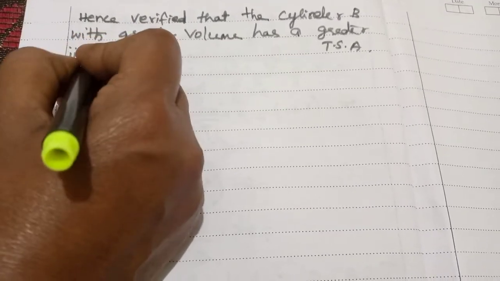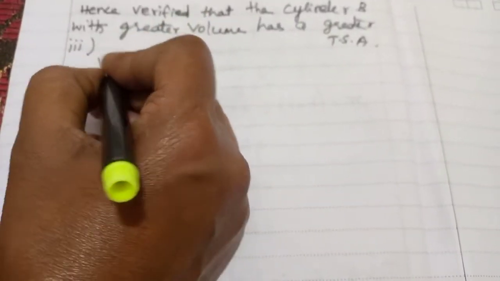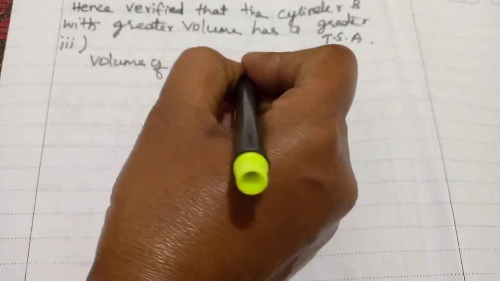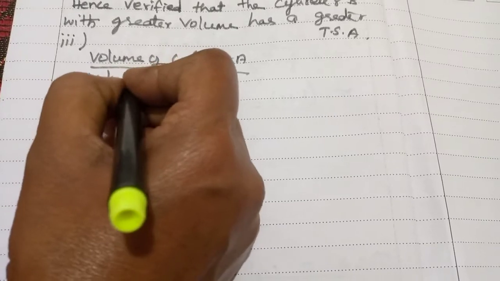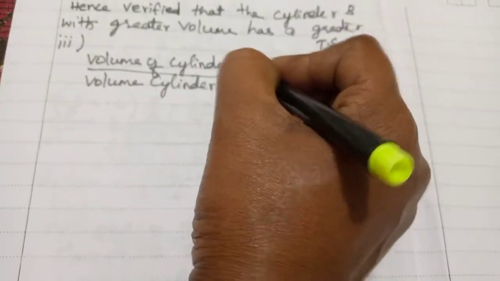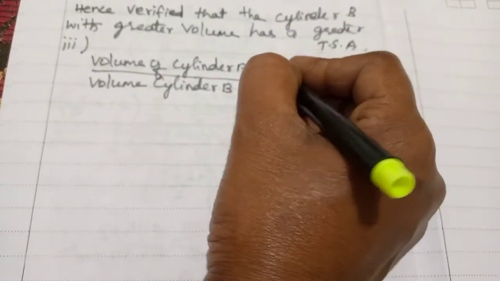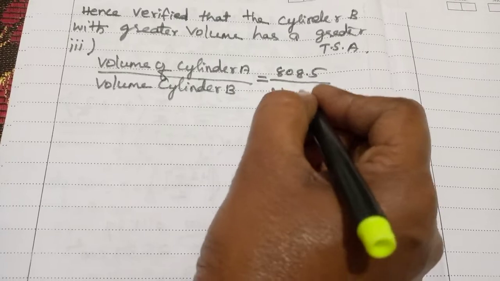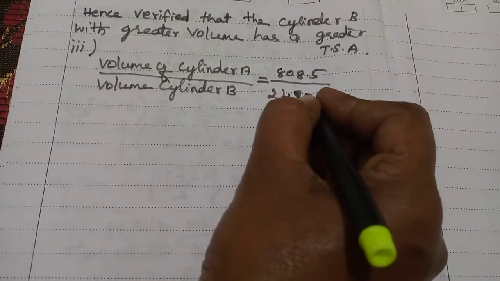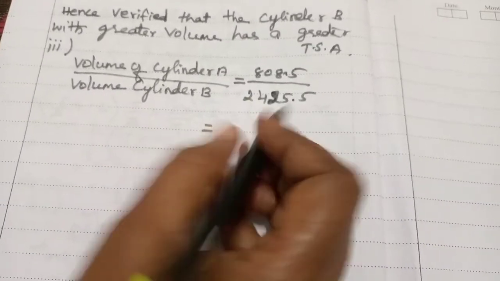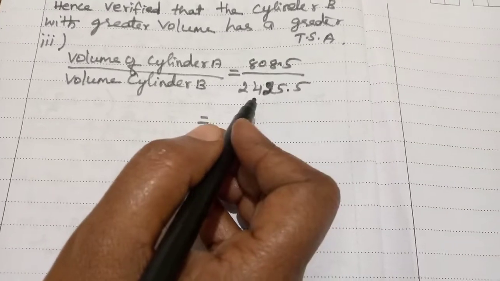Find the ratio of their volume. Okay, so ratio means volume of cylinder A by volume of cylinder B. So what is the volume of cylinder A? We have using first subdivision 808.5. What is the volume of cylinder B? We have 2425.5. Okay, to cancel this decimal, let us multiply up and down. Here only one decimal digit, so up and down let us multiply by 10.